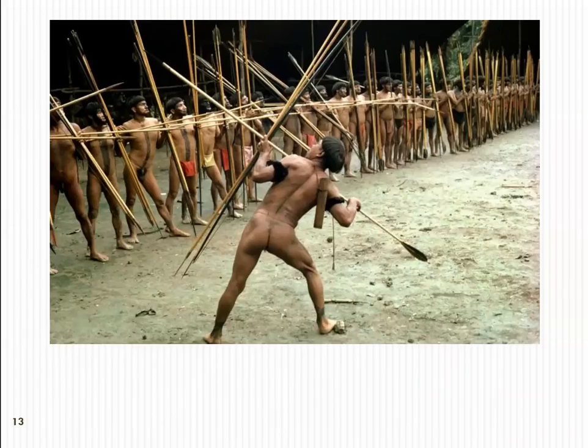Here is a group of Yanomami men ready to go out on a war party. This photo was probably taken around 1970. You can already see the beginnings of some missionary influence. You notice some of the men are wearing these kind of loincloths covering their genitals. That is not traditional.